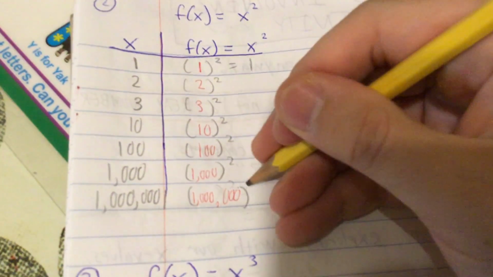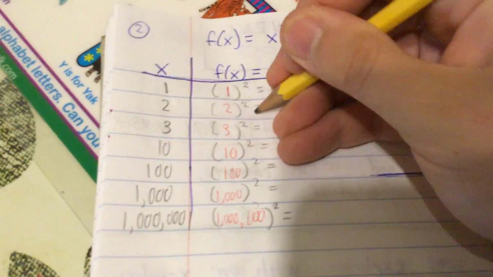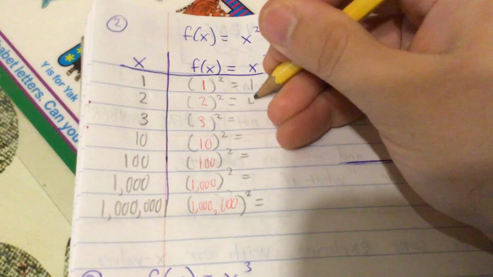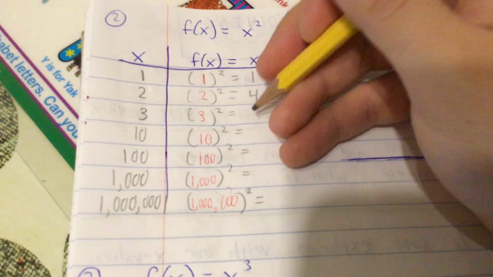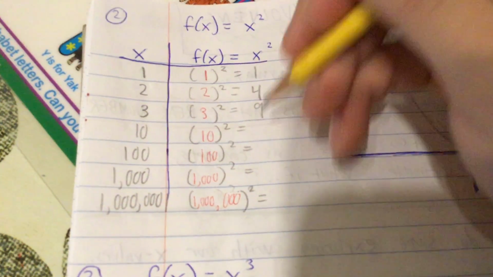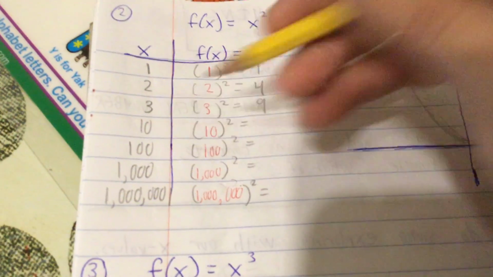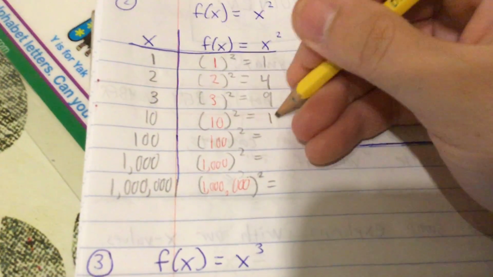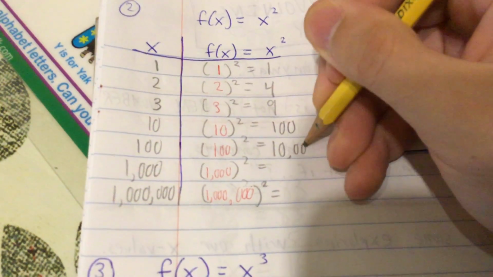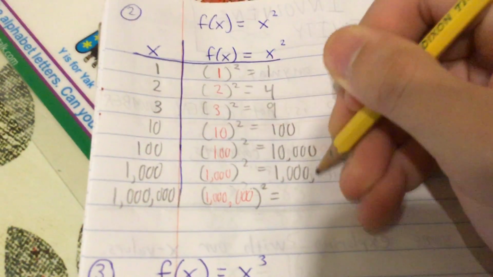So if I were to make this table, when x equals 1, y equals 1. When x equals 2, y equals 4. When x equals 3, y equals 9. I would do 4 squared, that'd be 16, 5, and so on and so forth. But if I jump up to 10, 10 squared becomes 100. 100 squared becomes 10,000. 1,000 squared becomes 1 million.